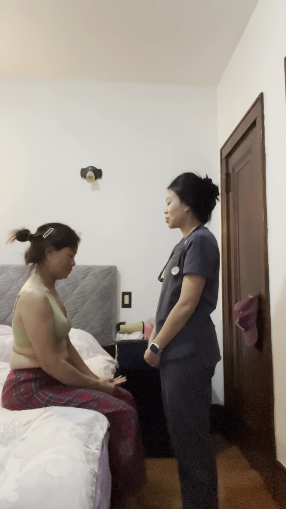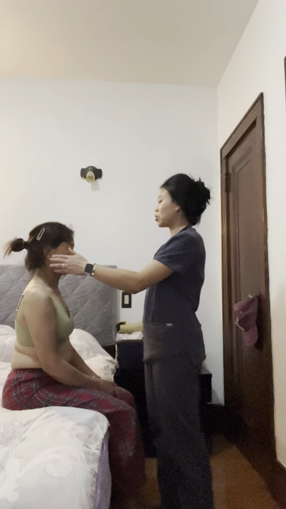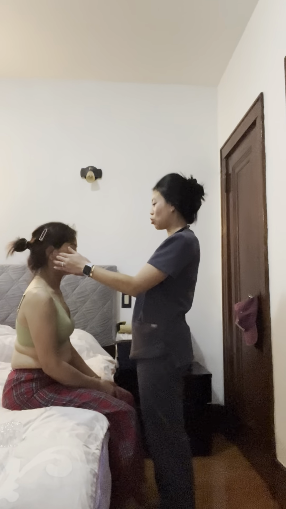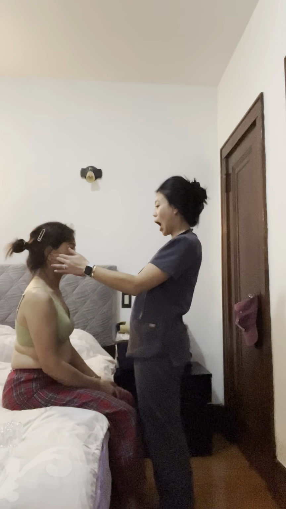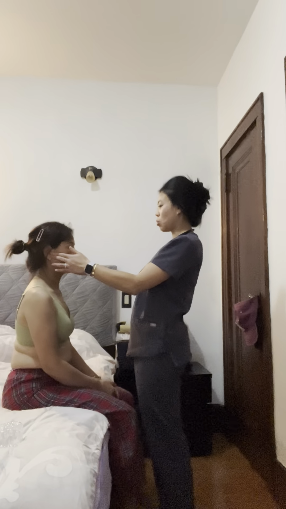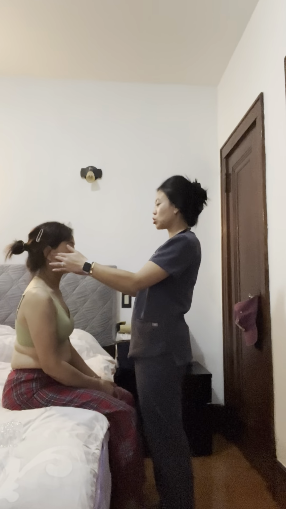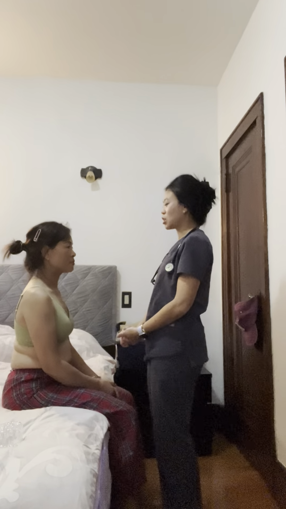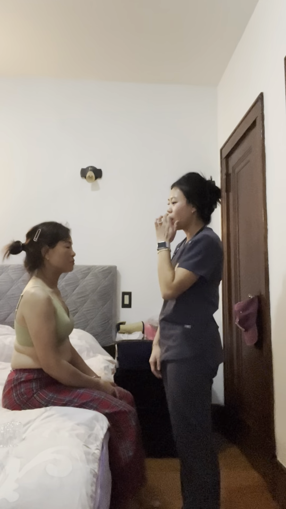Oh, and then I'm going to just palpate for your masseter muscles. I'm going to ask you to open your jaw. Open mouth. Close. Open. Close. I'm just palpating or feeling for any clicks or pops. I don't feel any clicks or pops.